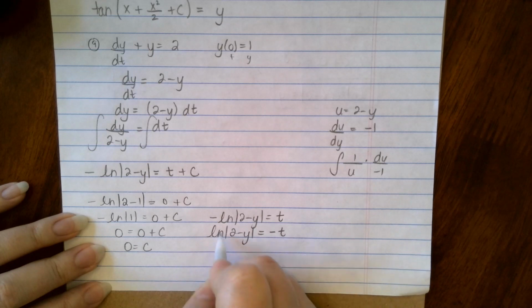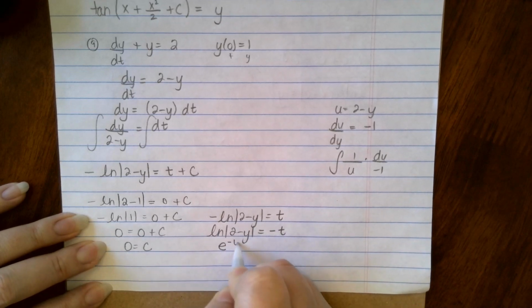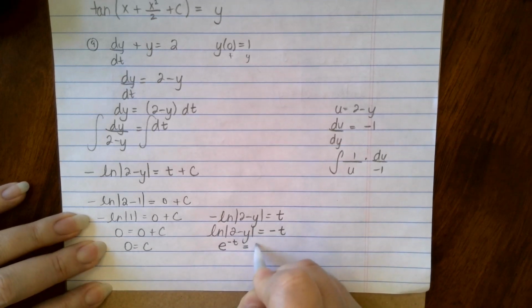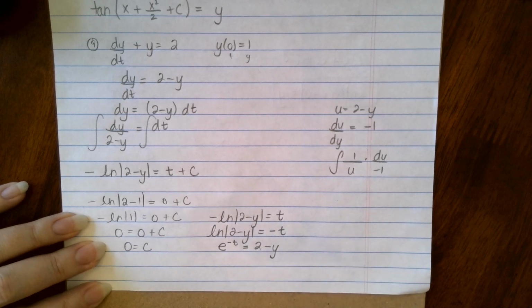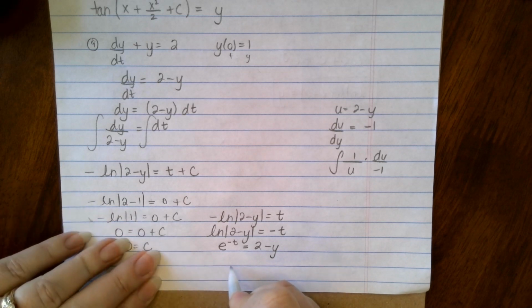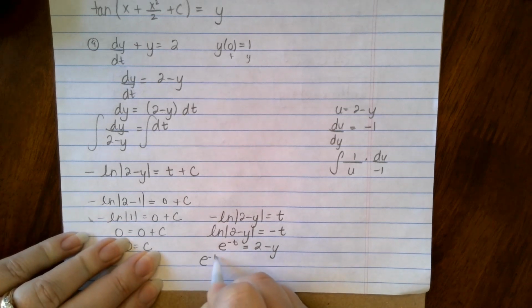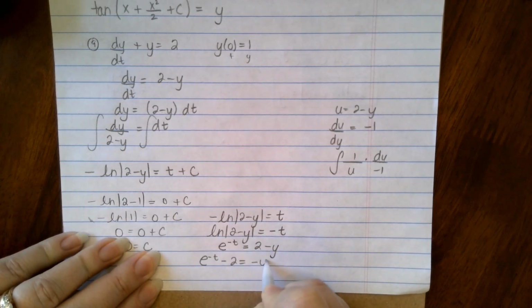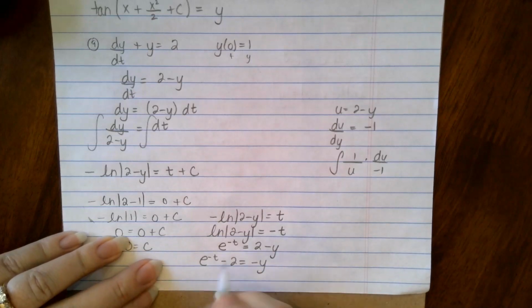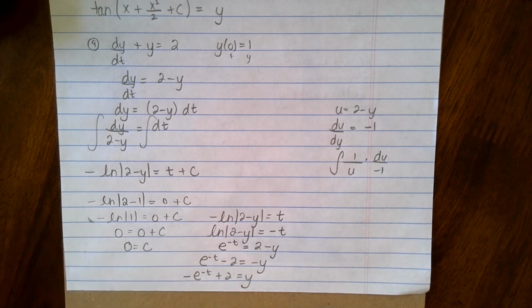So I have e raised to the negative t is equal to 2 minus y. So I'm going to subtract my 2 over, so e to the negative t minus 2 is equal to negative y, and I'm going to divide by that negative again. So I get negative e to the negative t plus 2 is equal to y.